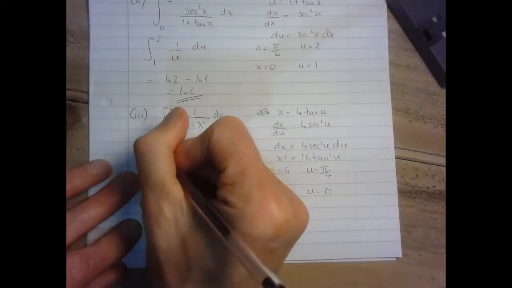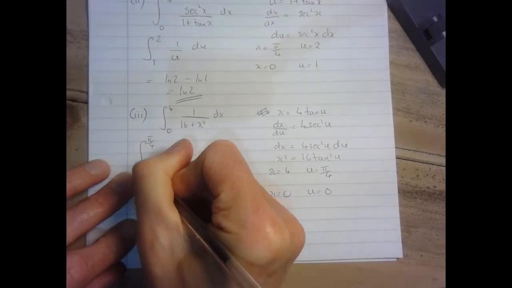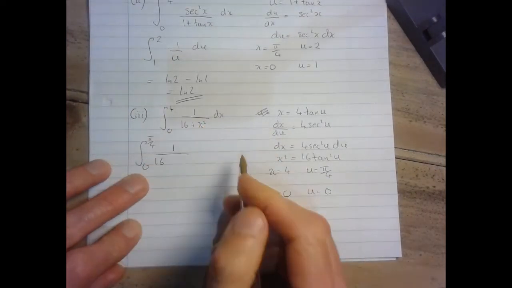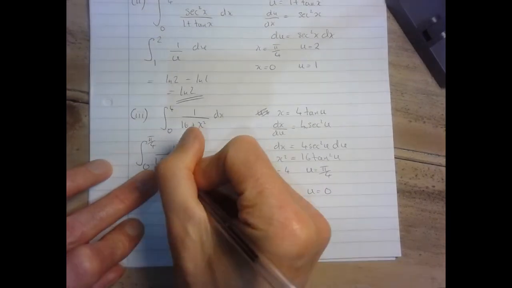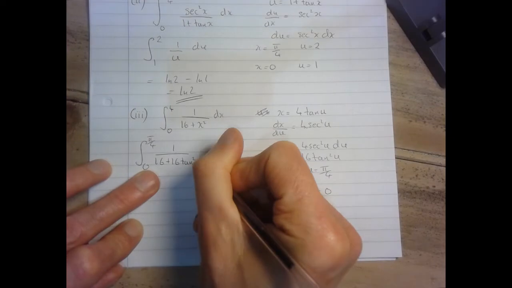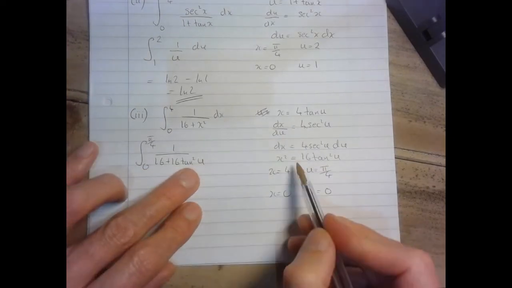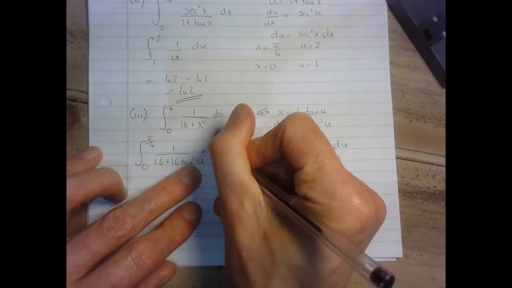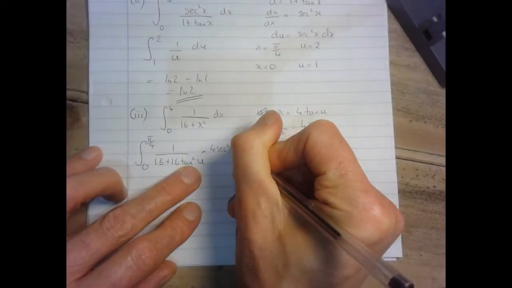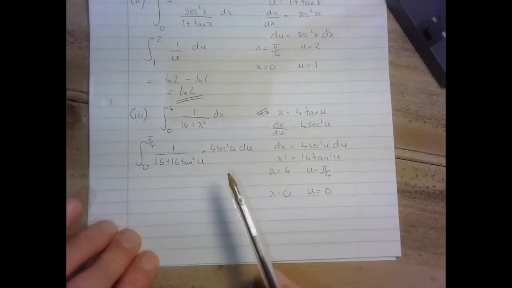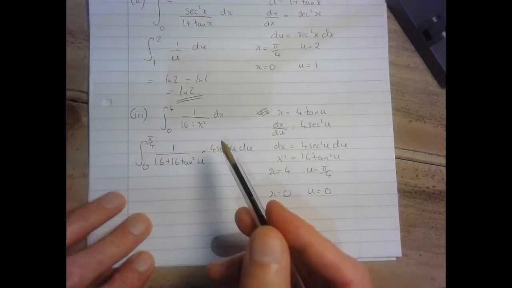Substitute everything in, so this becomes the integral between pi over 4 and 0 of 1 over 16 plus 16 tan squared u, times 4 sec squared u du.